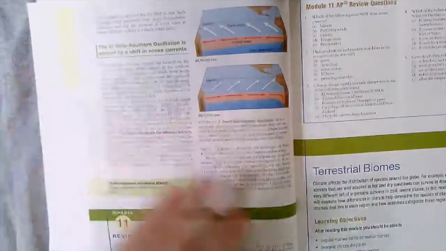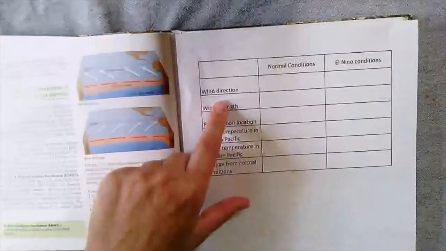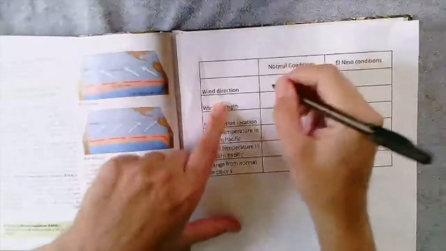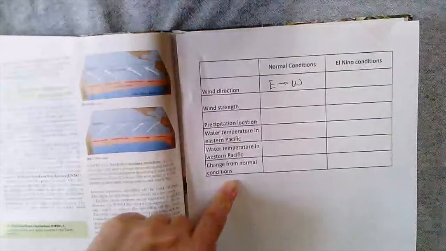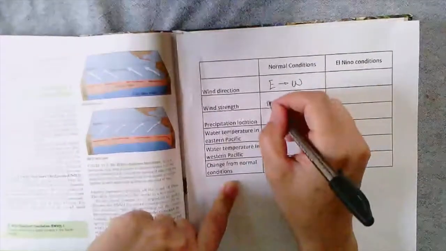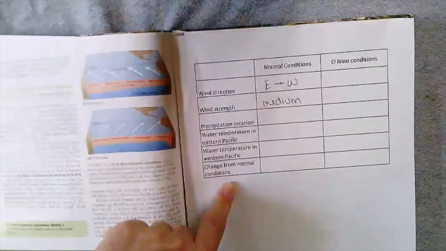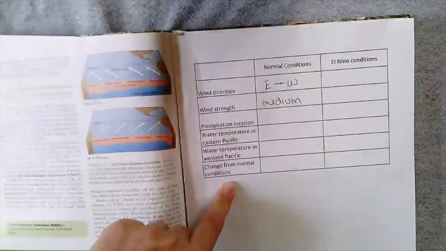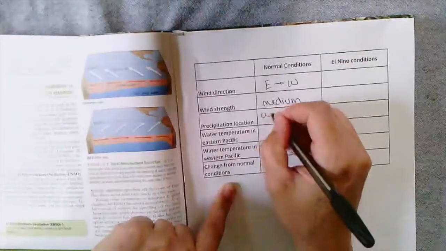So let's look at this chart that I've made for you, and I'd like to fill this out. In a normal condition, the wind direction would be east to west. And the wind strength would be, I'm going to say, medium. The precipitation location would be the Western Pacific.